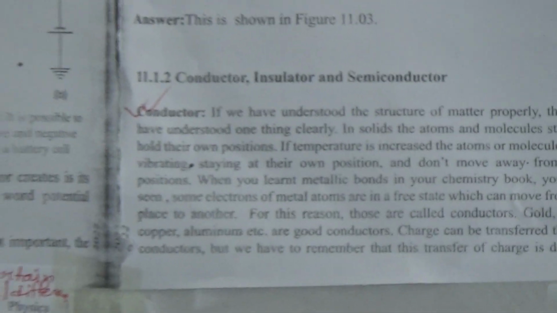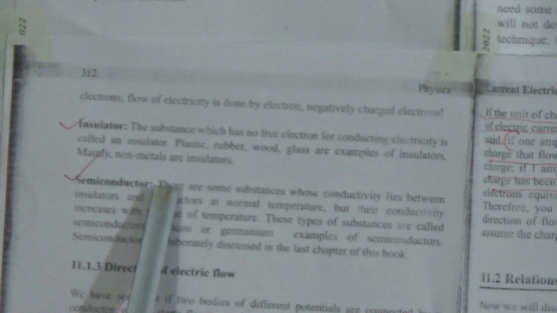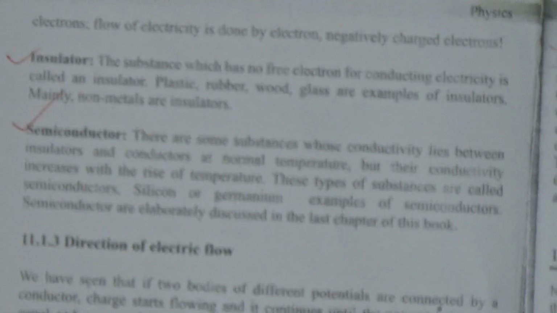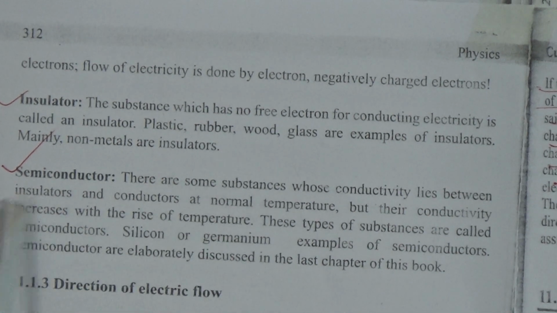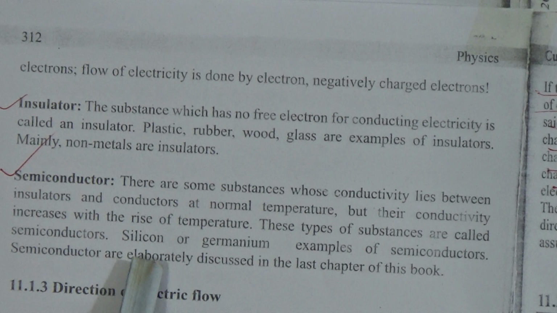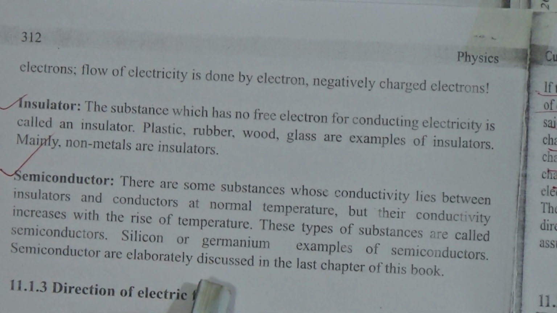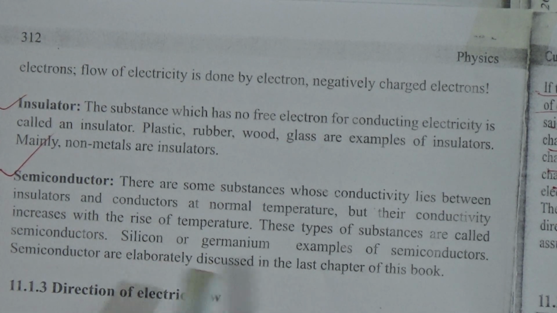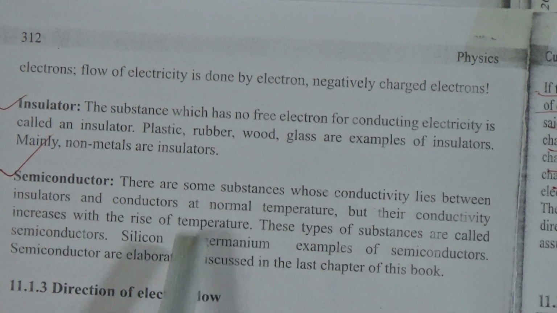Insulator, the substance which has no free electron for conducting electricity. For example, plastic, rubber, wood, glass, etc. are examples of insulators. And semiconductor, the substances whose conductivity lies between insulators and conductors at normal temperature, but their conductivity increases with the rise of temperature.